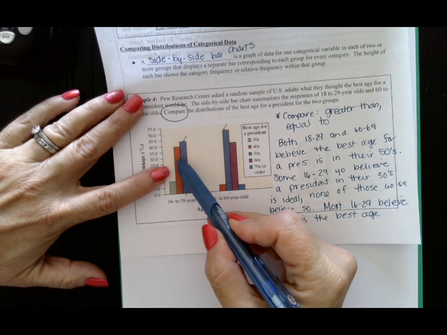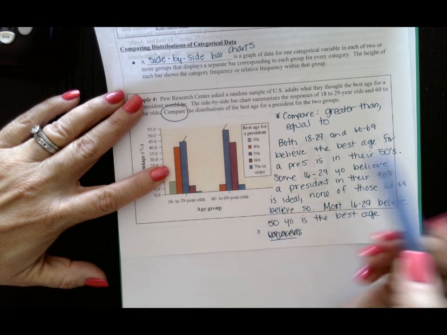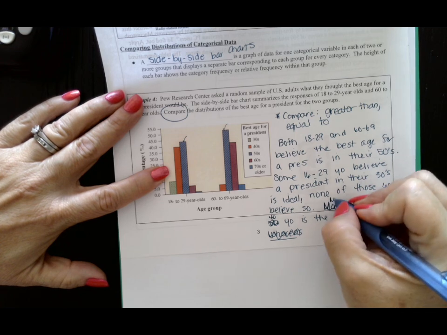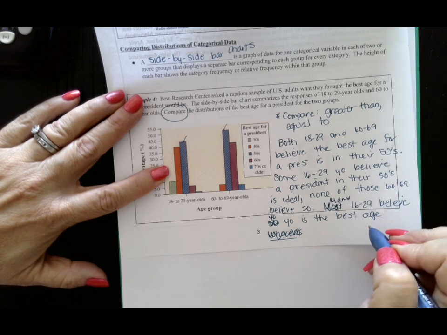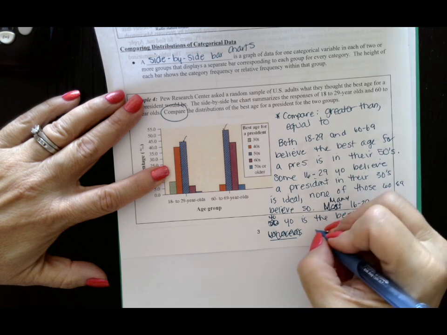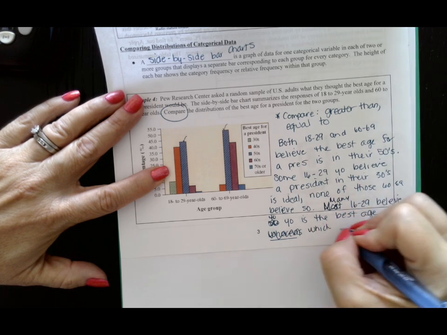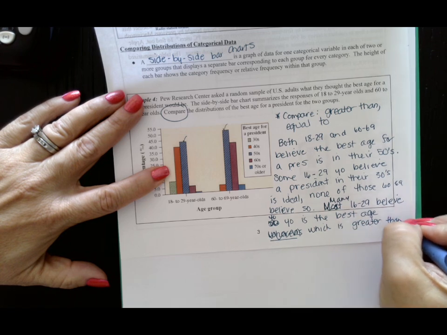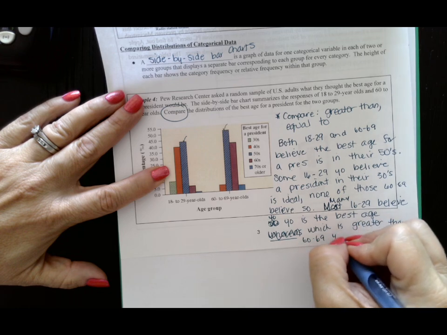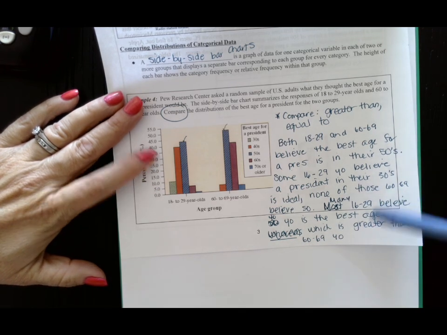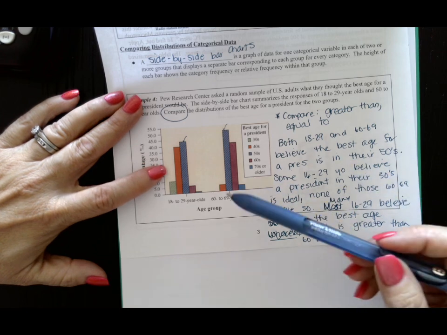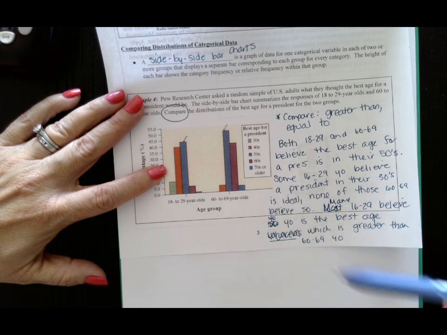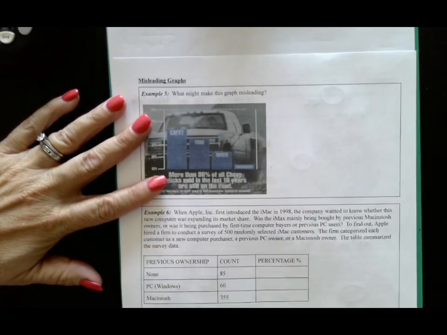Let's look at this red category because there's significant difference in this red category. So I'm going to say 40. I'm going to just change this up. So many 16 to 29-year-olds believe 40 years old is the best age, which is greater than 60 to 69 years old. Now, I could keep doing this distribution, but all we're doing is comparing one bar to the other bar of the two different categories. Okay? All right, let's keep going.